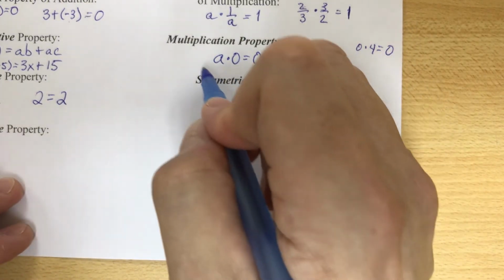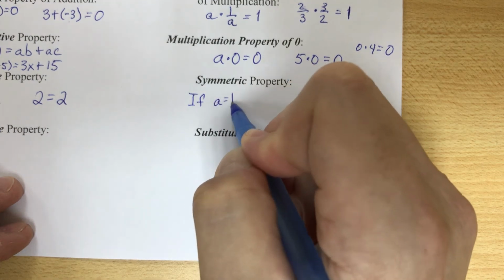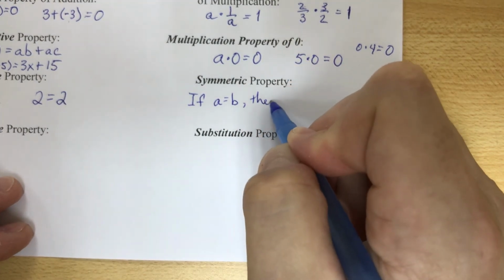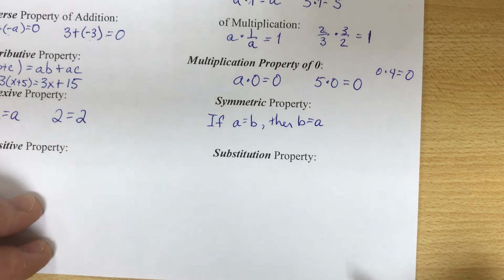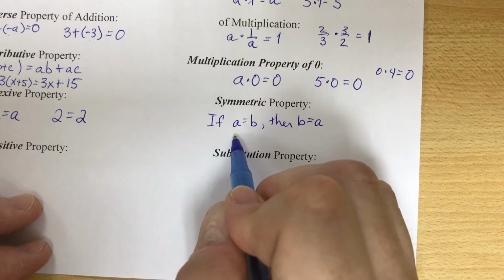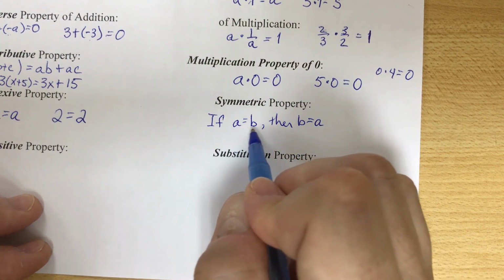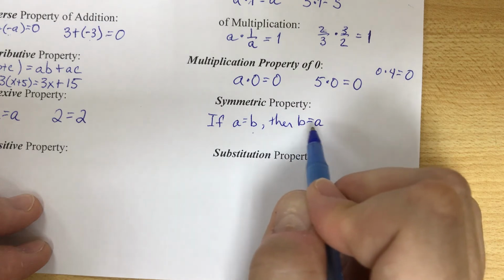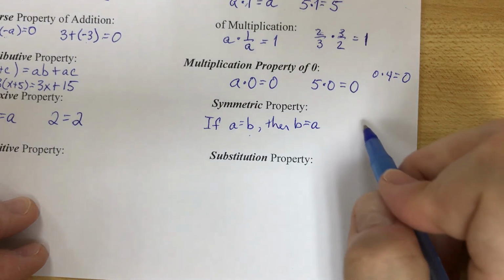Symmetric, now this one is actually useful. If A is equal to B, then B is equal to A. So this is written as an if-then statement. So if A equals B, then B equals A. So in other words, the left side and the right side, it doesn't matter which side they're on, they're the same thing. I'll tell you where you use this.